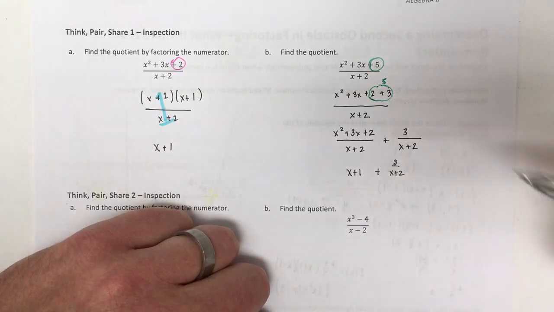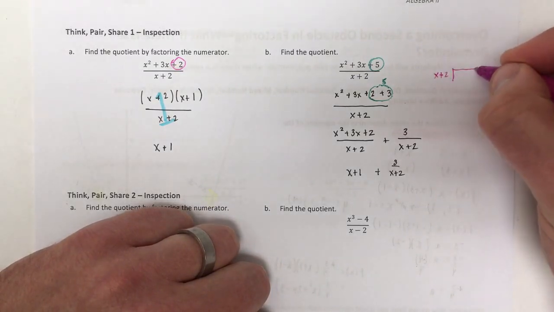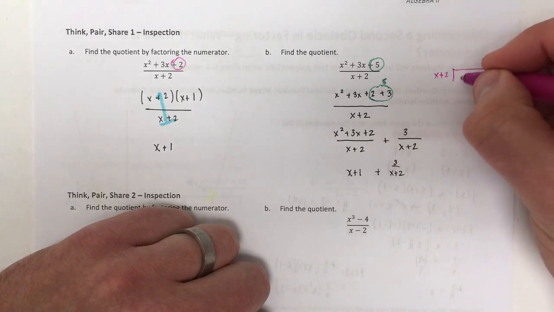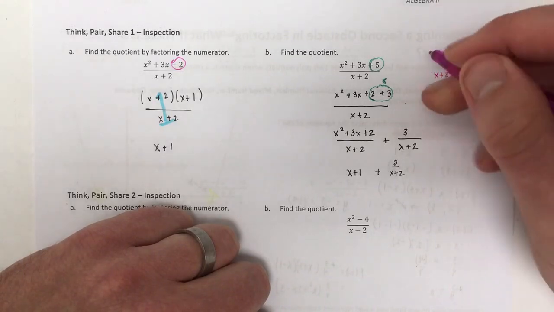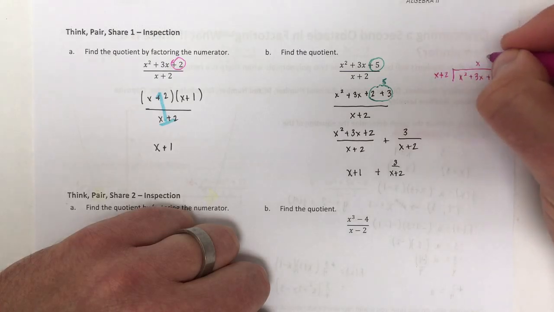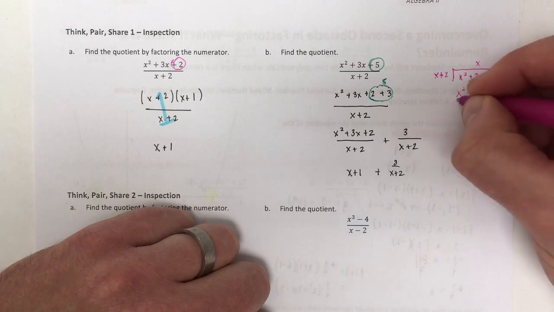And so this will be my answer. Now, you might be wondering, is this some voodoo magic that Mr. Heslop just made up? You can always check yourself, and I'm only going to do this for the first problem. x plus 2 goes into x squared plus 3x plus 5. What do I multiply x by to get x squared? x times x is x squared plus 2x.